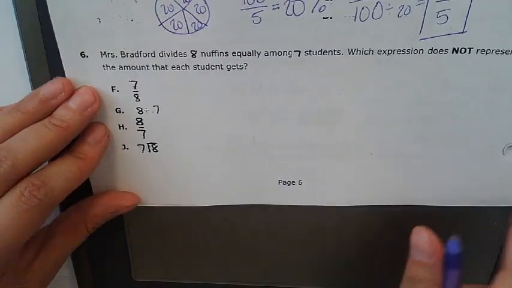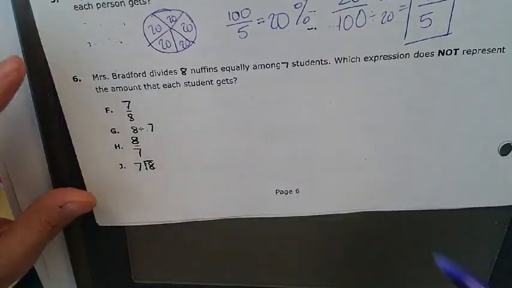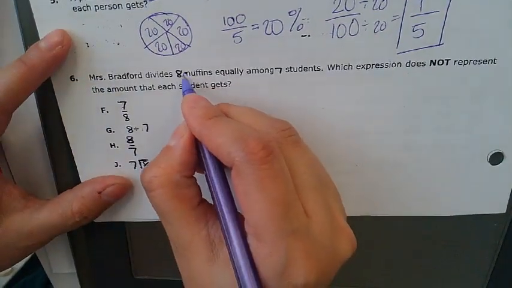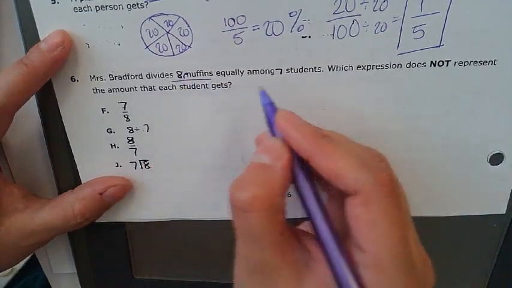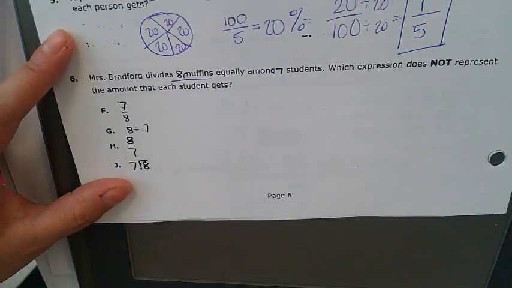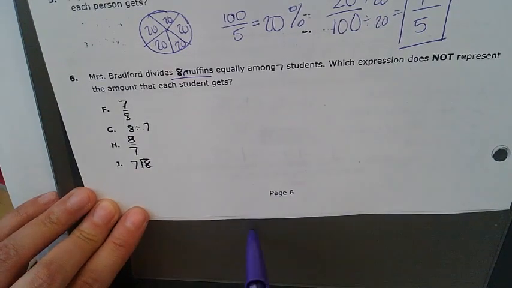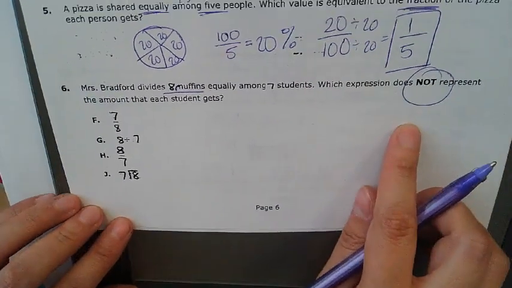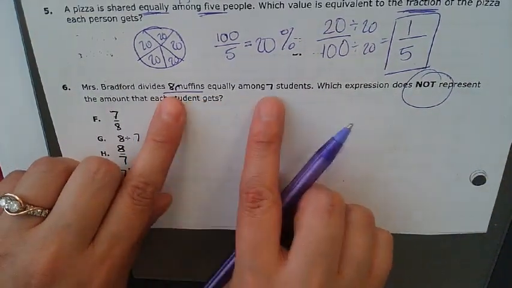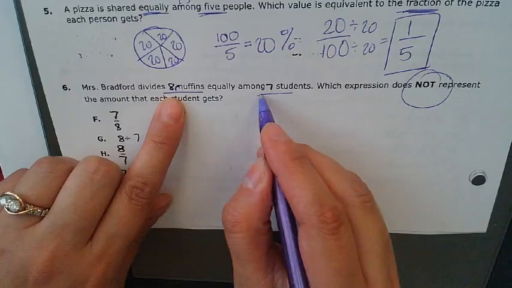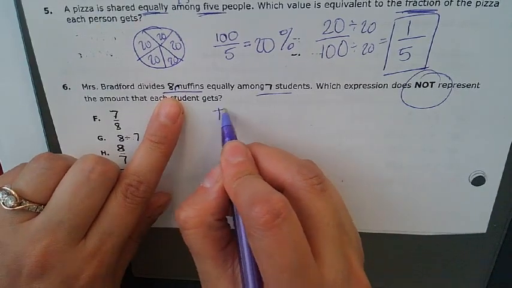Alright. This one right here, be careful. It's easy, but it says muffins here. You want to fix that. This is an easy one that you can easily miss or easily get, okay? But be careful. Are we splitting the students or the muffins? The muffins. So therefore, we use FILO.